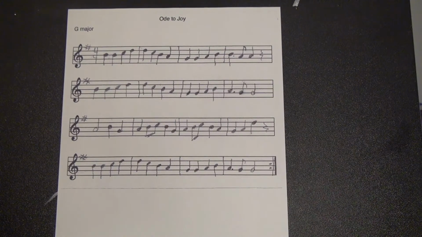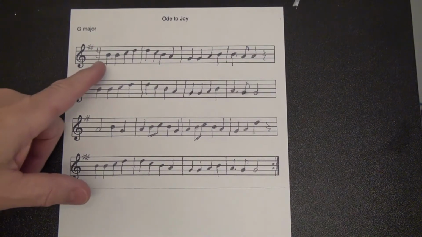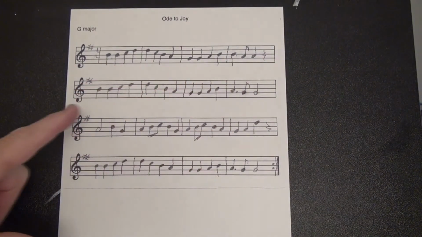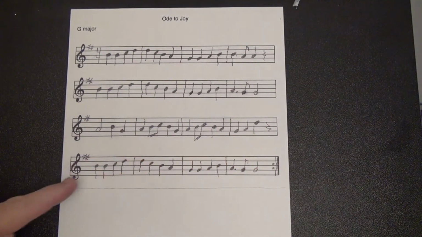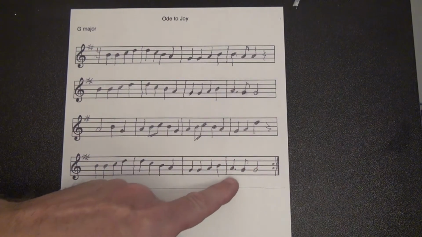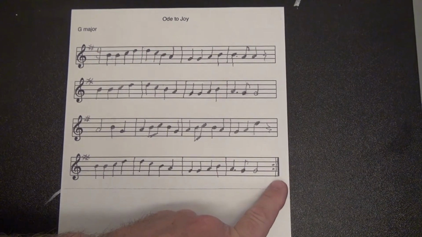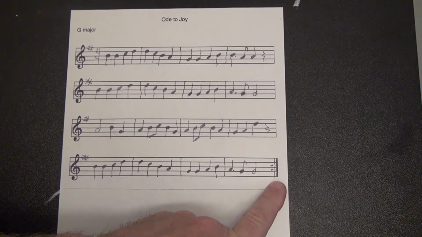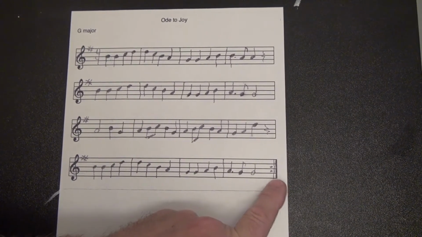Hi boys and girls. Here is Ode to Joy after we made the staff paper and notated it. We have 4 lines of music. At the end we have the double bar line. Remember, the double bar line indicates the end of a piece of music. There's one that's thicker and one that's thinner.